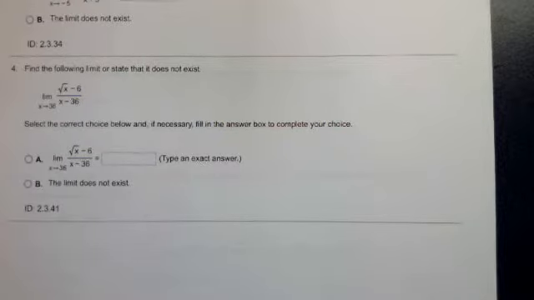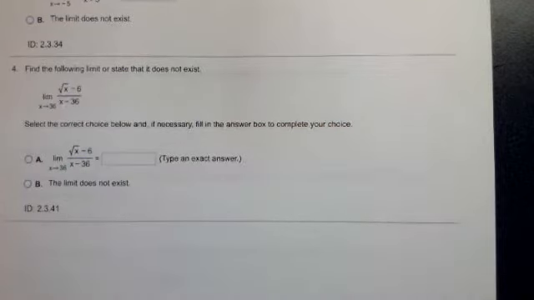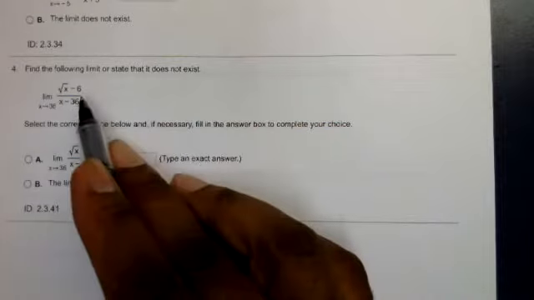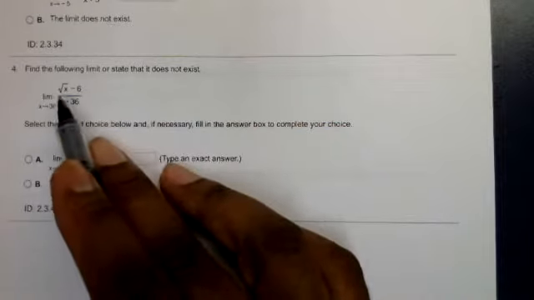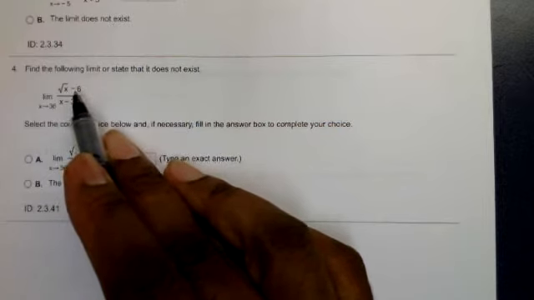All right, take a look at number 4. Let's say I want to find the limit as x approaches 36 of the square root of x minus 6 divided by x minus 36. In this case, direct substitution would not work here because I have a 0 in the denominator. So since I got the square root of x and then minus 6, I would rather rationalize the numerator in this case by multiplying the numerator and the denominator by what they call the conjugate. And that is, I just change that minus sign to the opposite, which is a plus.